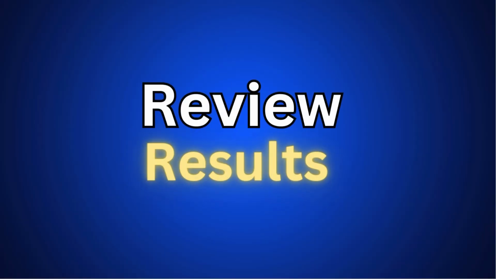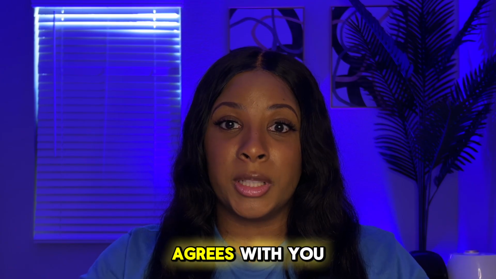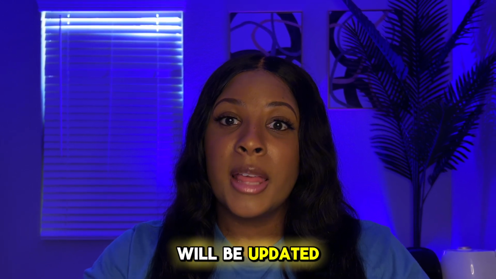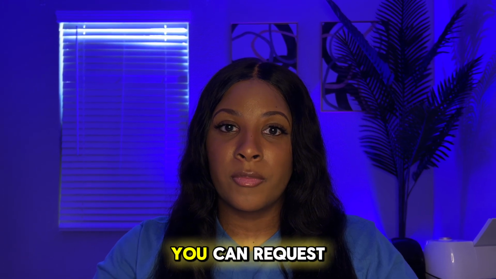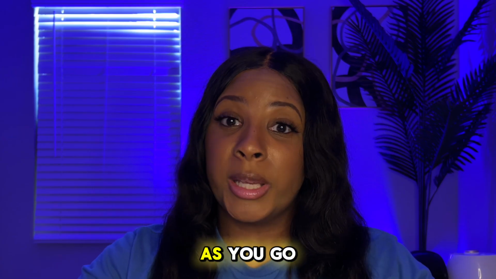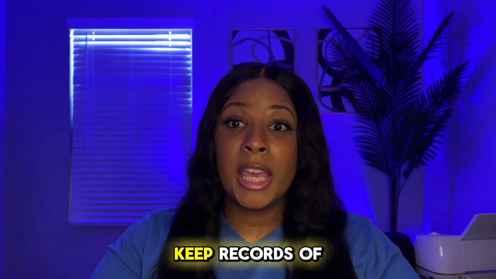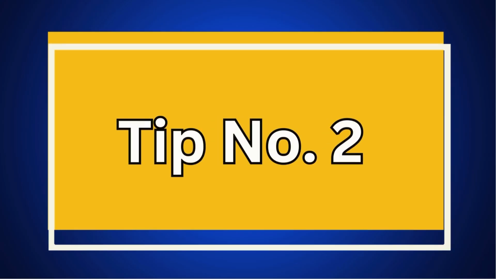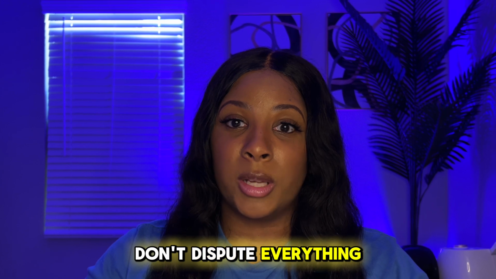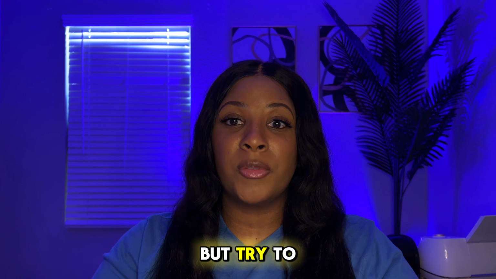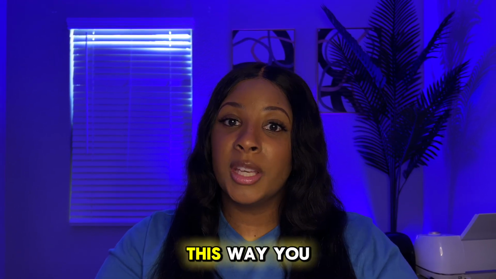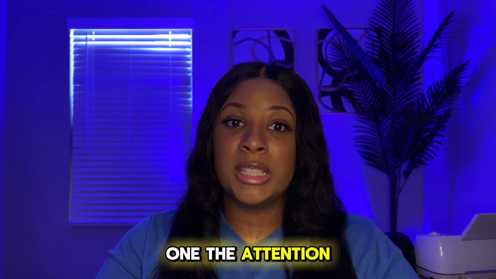Reviewing the results. When you get the results, review them carefully. If the bureau agrees with you, the negative items will be updated or removed from the credit report. If they don't, you can request a second investigation. Here are a few quick tips to keep in mind as you go through the process. Tip number 1, keep records of everything. Tip number 2, don't dispute everything at once. It might be tempting to tackle all the negative items at once, but try to focus on 1 or 2 at a time. This way, you can give each one the attention it deserves.